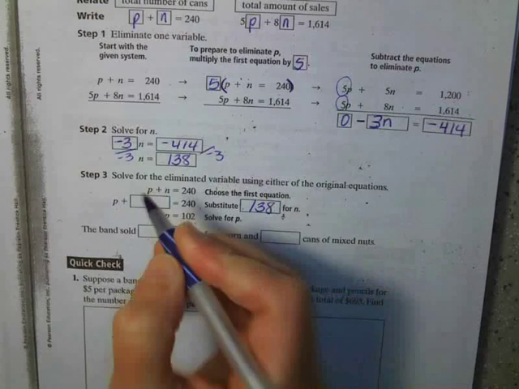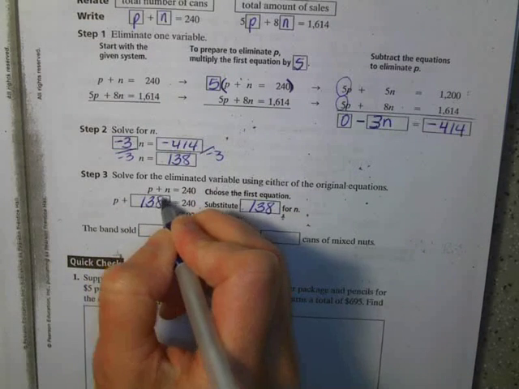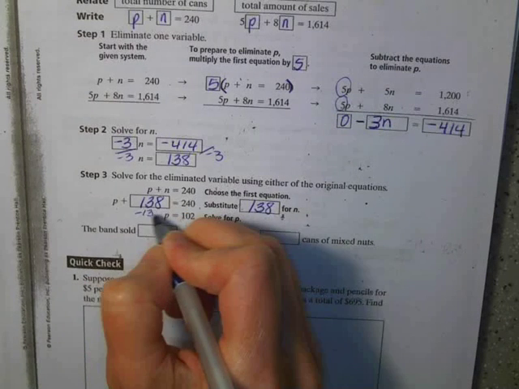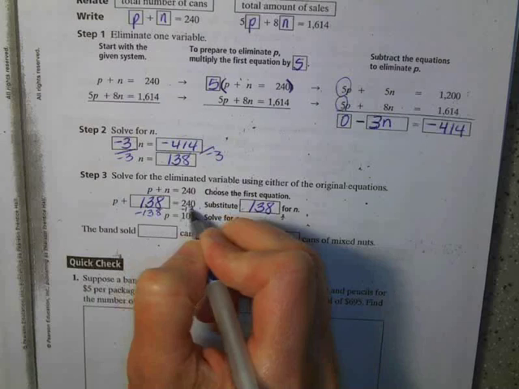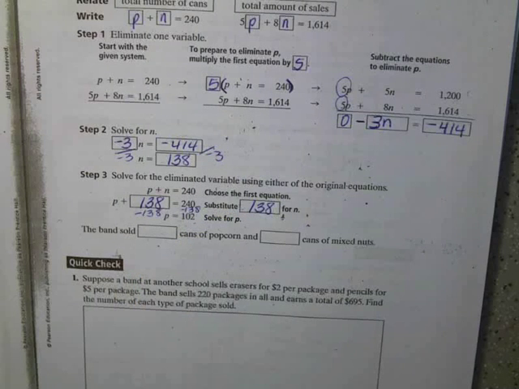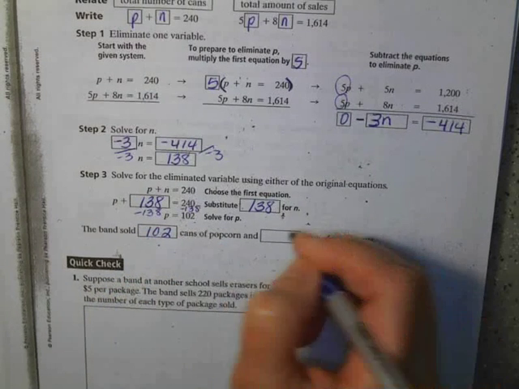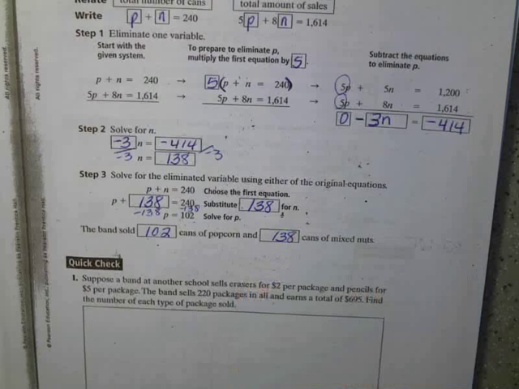I'm going to substitute 138 for n. So p plus 138 equals 240. So you're going to subtract 138 from each side, and p is 102. So the band sold 102 cans of popcorn and 138 cans of mixed nuts.